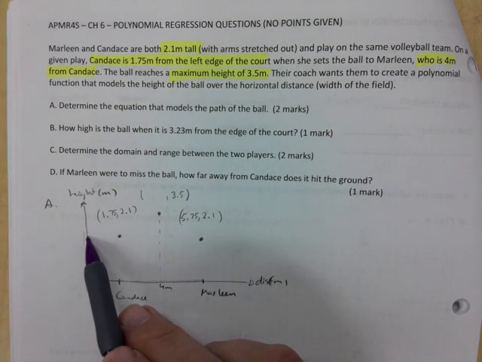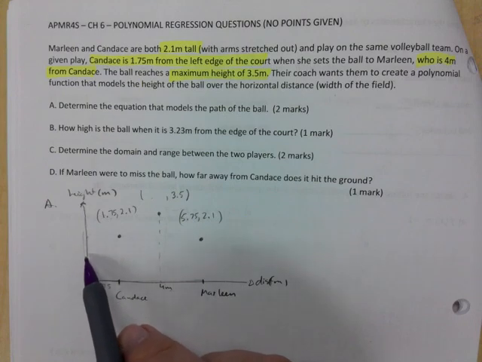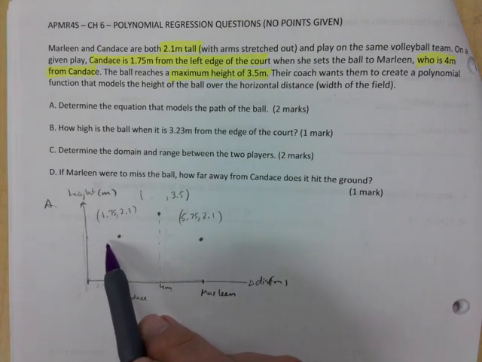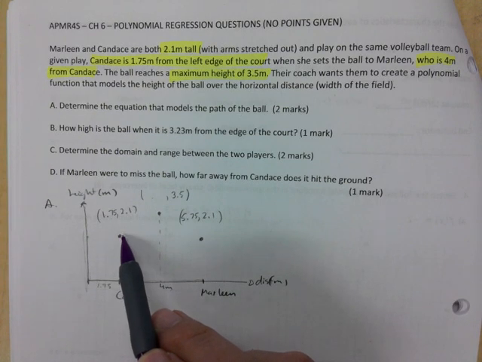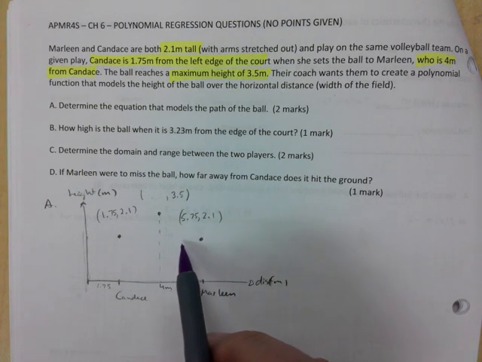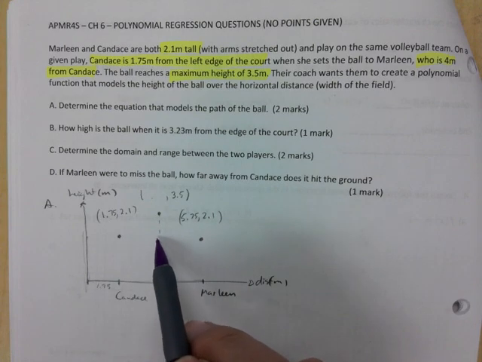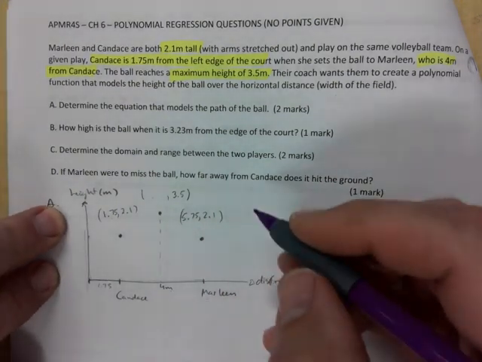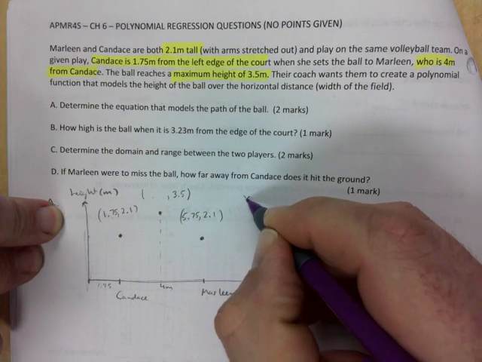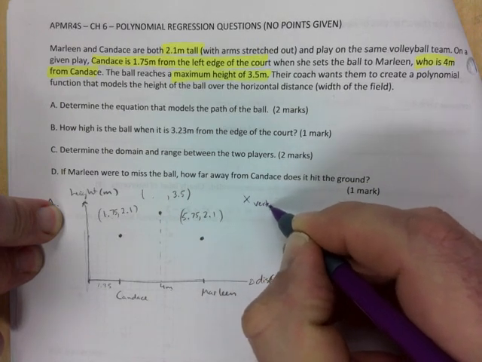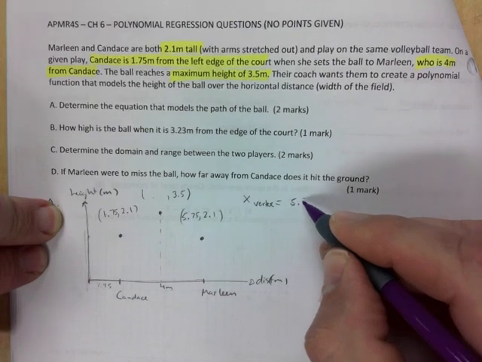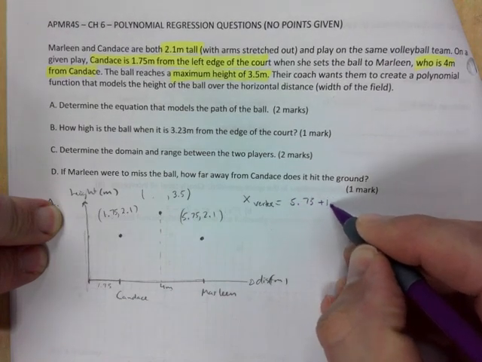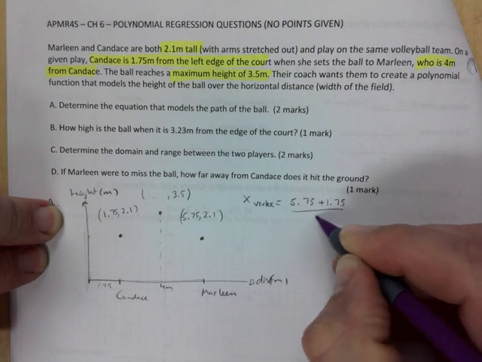We're used to starting here or here, so it's a little different. We're starting here, so in a sense we need to find the average between these 2 points to get the middle. So we're going to get the x value of the vertex, or the equation of the axis of symmetry. We just go 5.75 plus 1.75 divided by 2.